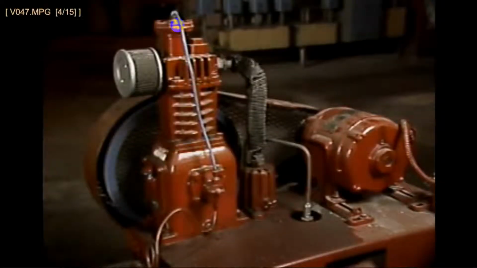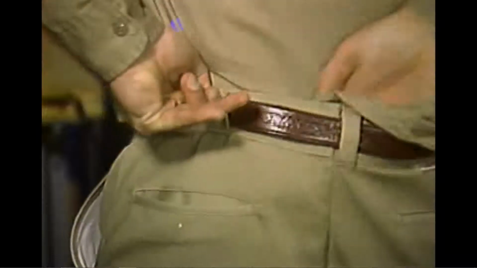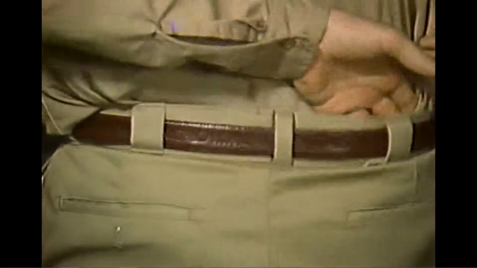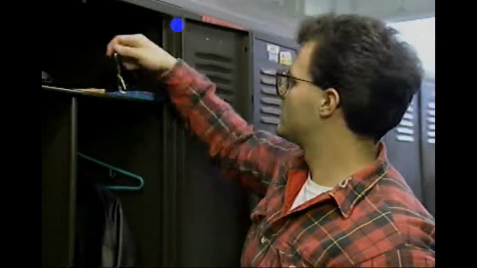Compressors can be hazardous for several reasons. One is that they have moving parts. To help prevent your clothing from being caught, make sure your shirt is tucked in. And don't wear any jewelry that could get caught in moving parts.